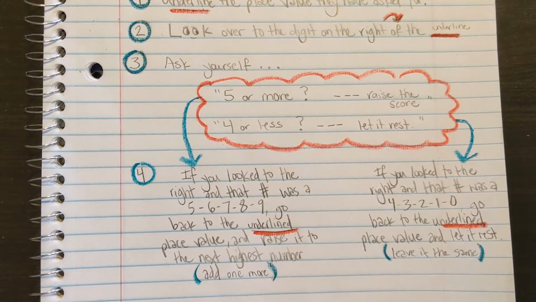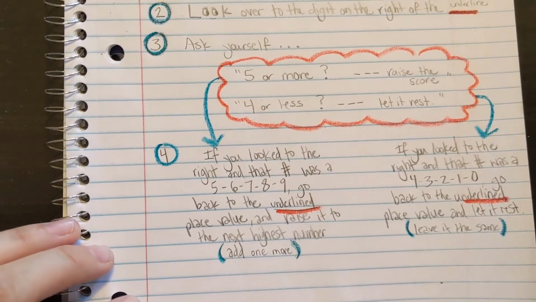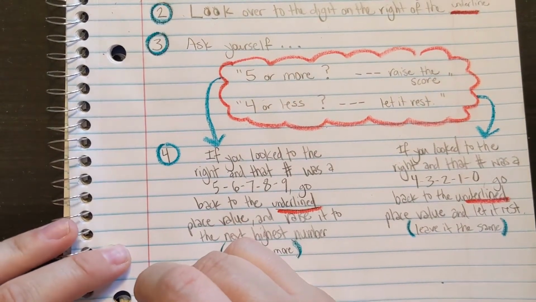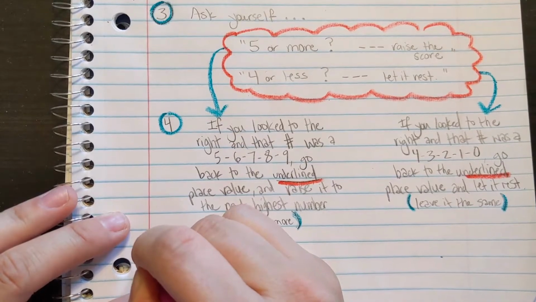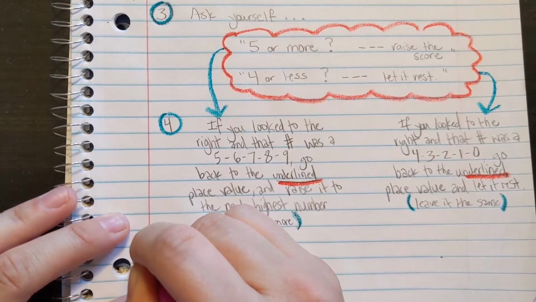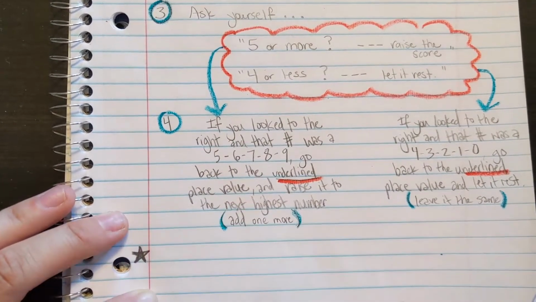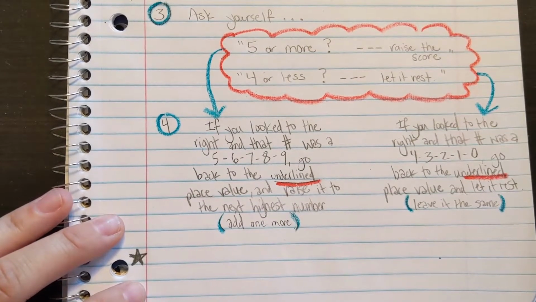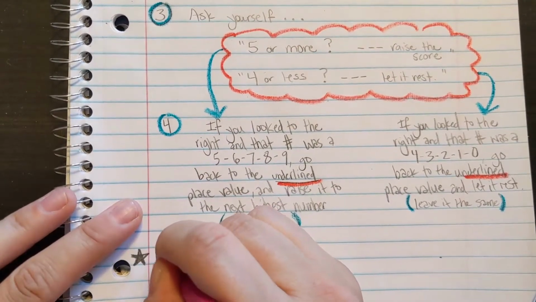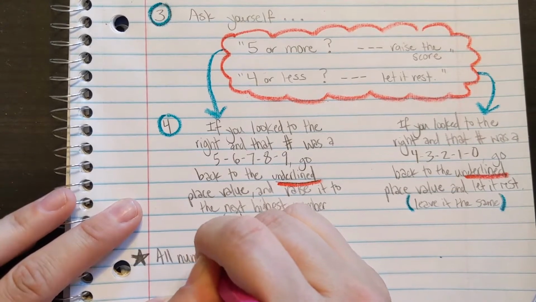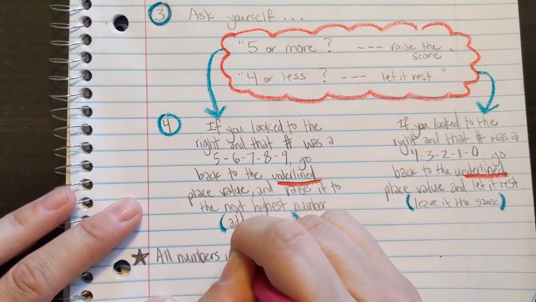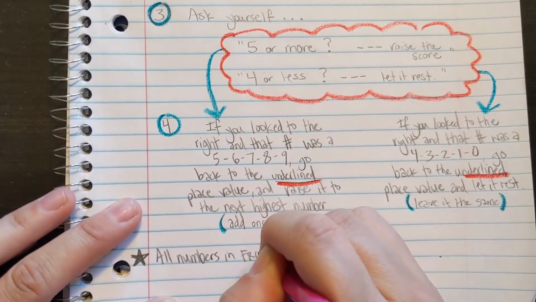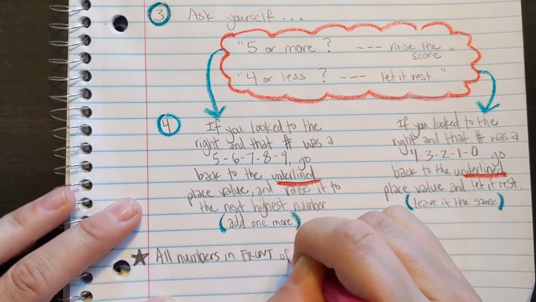We're gonna write that right here. I want to get in step number 5. Let's just see if we can get it written right here then. Let's put a big star off to the side, even past the red mark. And color it in pencil. Okay. All numbers in front of the underline, I'm going to capitalize front.